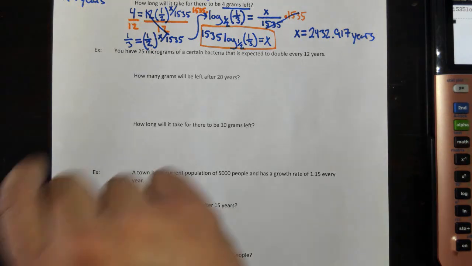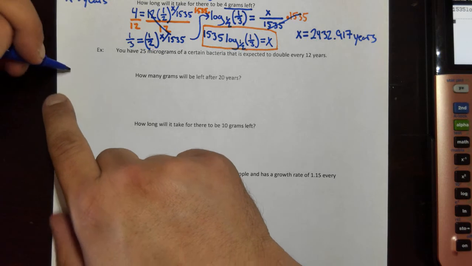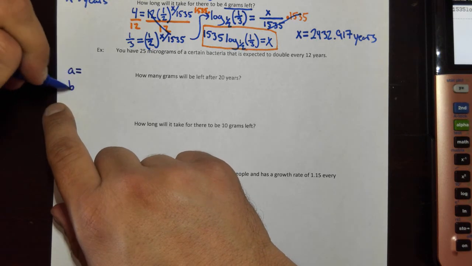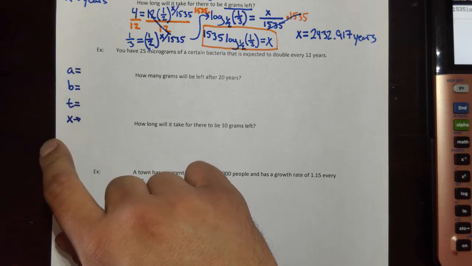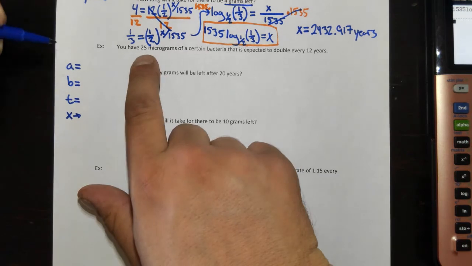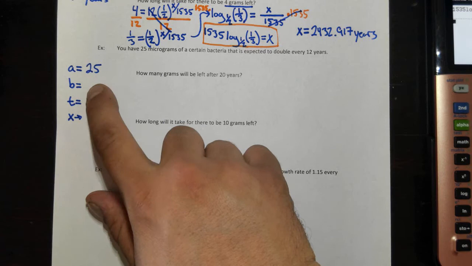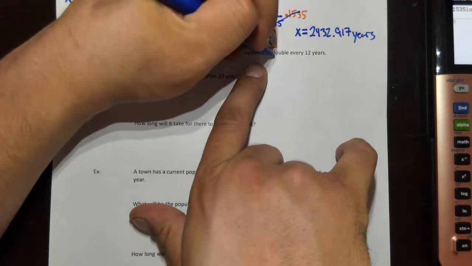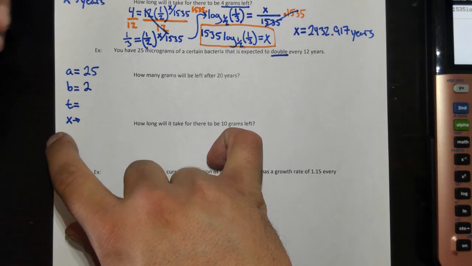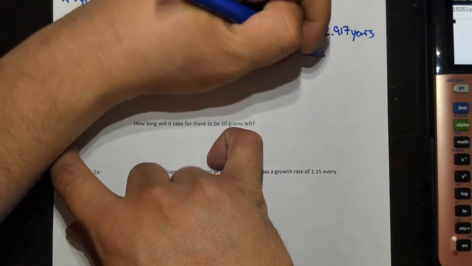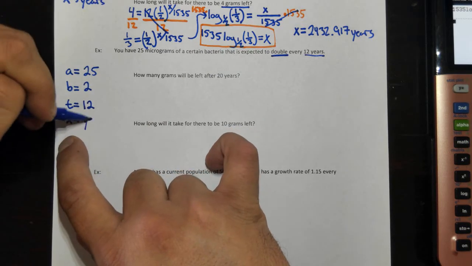So let's again define our A, B, and T to create our function, and then we'll discuss what x is as well. So our A is how much we currently have. That's 25 micrograms. So A is 25. B is our growth rate. Well, in this case it is expected to double. So that means B is going to be 2. And then how long does it take for it to double? 12 years. So that's going to be our T, 12. And x is in years.